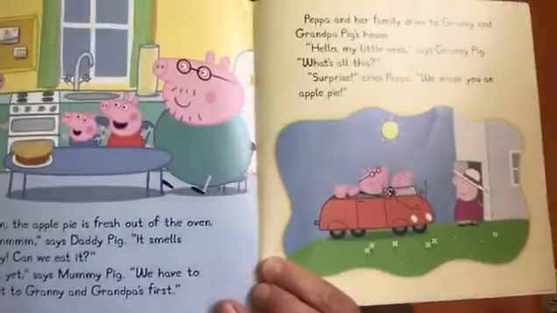Hello, my little one, said Granny Pig. What's all this? Surprise, cries Peppa. We made you an apple pie. It's delicious, said Granny. How did you make it so yummy? Daddy picked the apples from the very top of the tree, says Peppa, and got us all muddy. But it was worth it, snorts Daddy Pig. Hee hee hee. What a fun day of apple picking it has been.